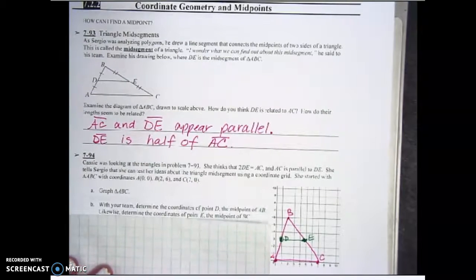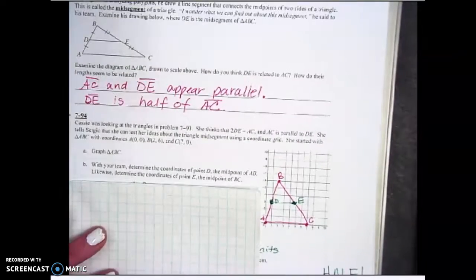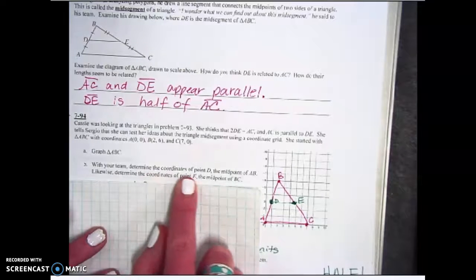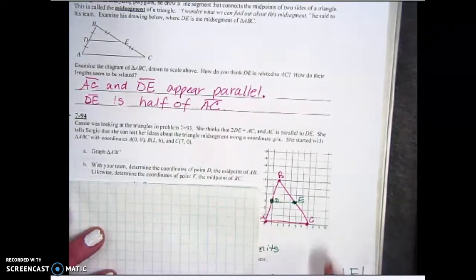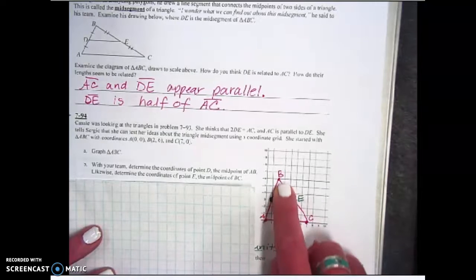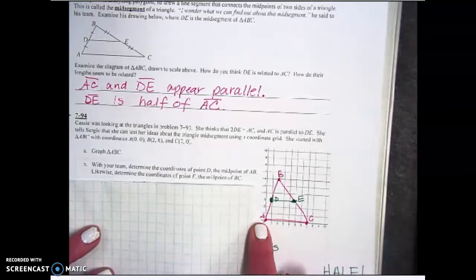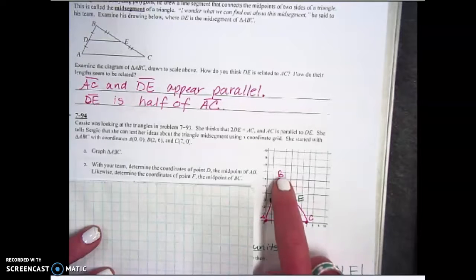Okay? After you've graphed the triangle, part B says, with your team, determine the coordinates of point D at the midpoint of segment AB. So midpoint is going to be halfway from 0 to 2 and halfway from 0 to 6.